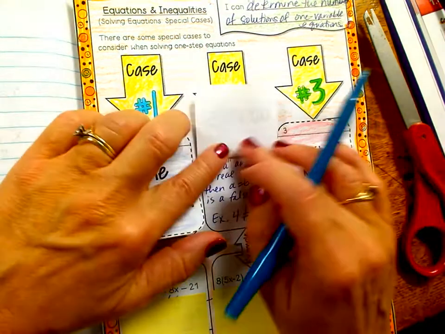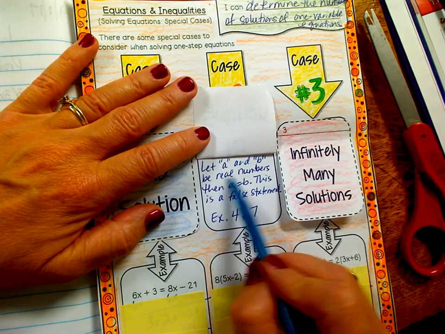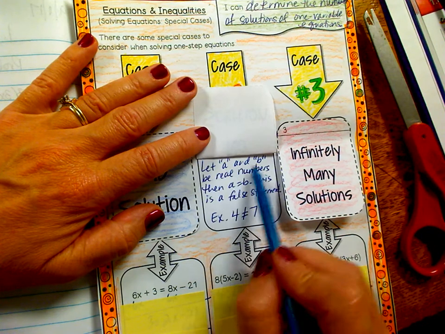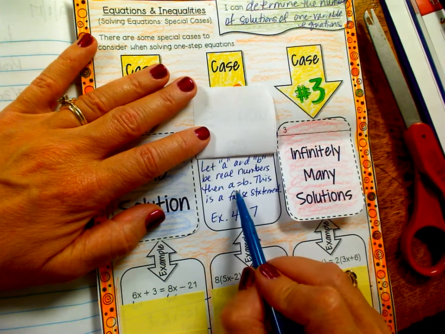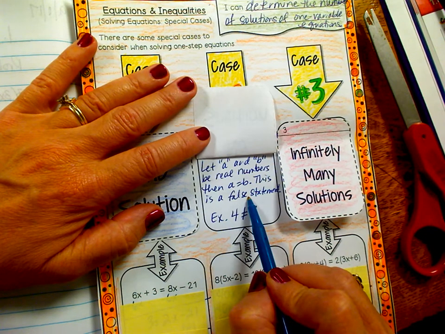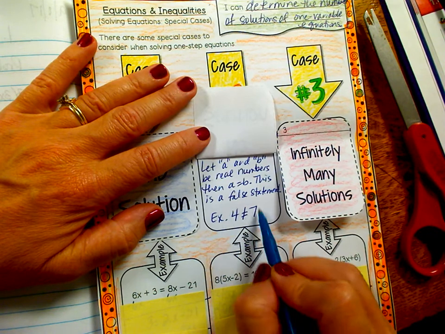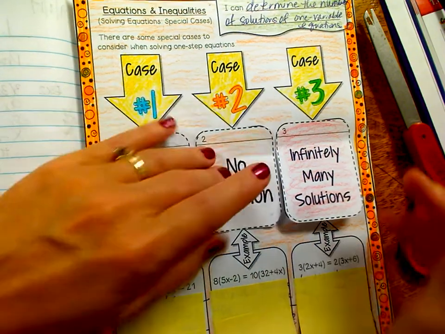No solution. For a no solution, let A and B be real numbers, then A equals B. I'm just saying these are real numbers. Yes, there are imaginary numbers. You're going to see that in Algebra 2. But A equals B is a false statement. For example, 4 does not equal 7. If your equation comes down to two constants that don't equal each other, that's a false statement.